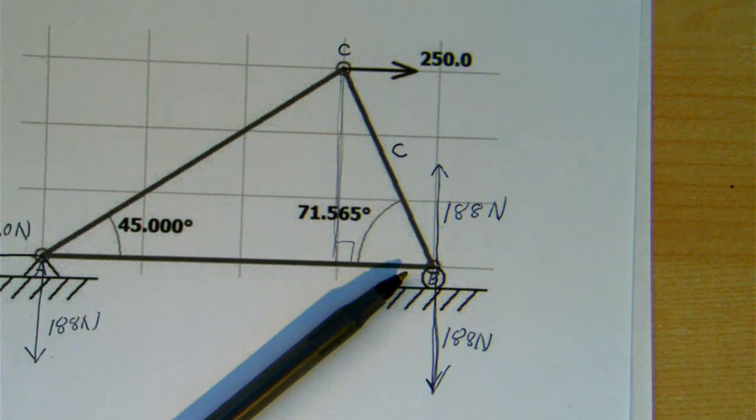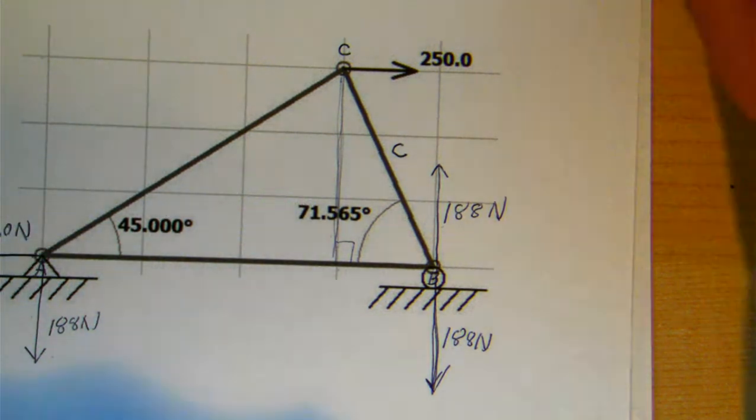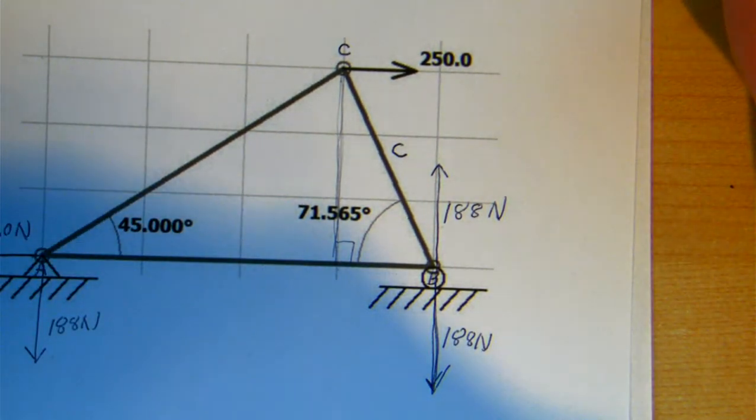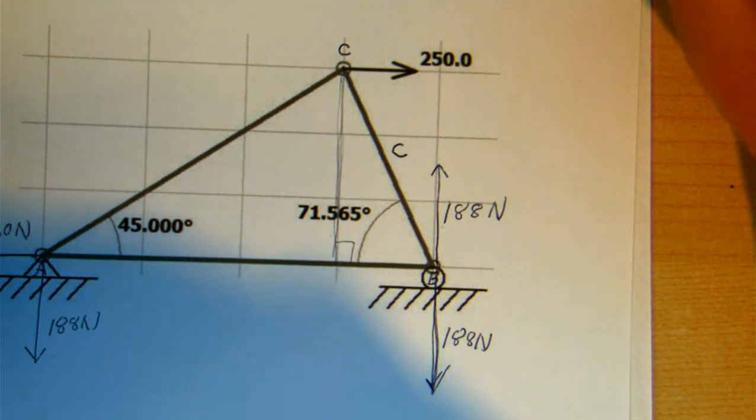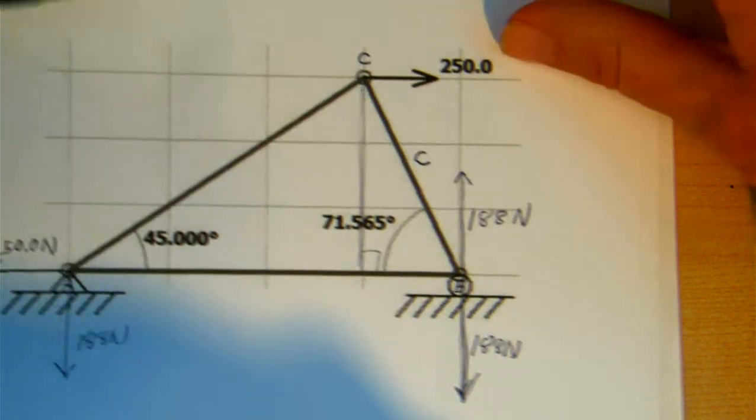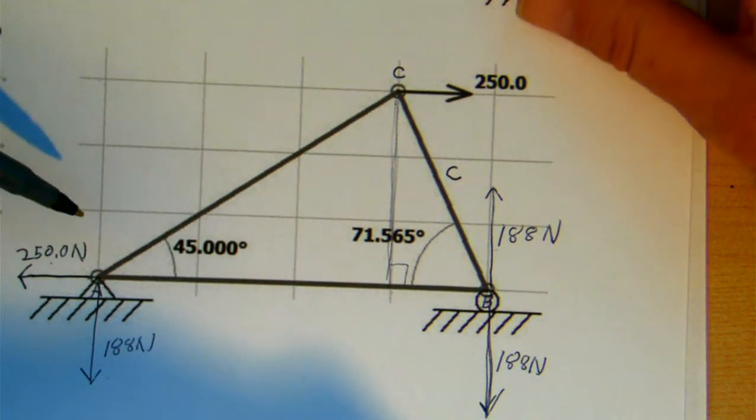I'm turning that back on. Yikes. Truss reaction forces, homework 2, problem 2. I already leapt ahead because I forgot to hit the record button.